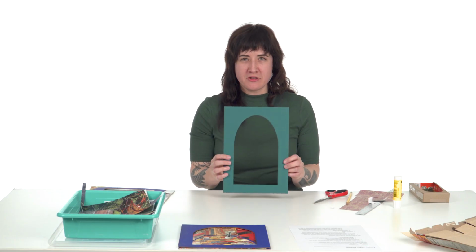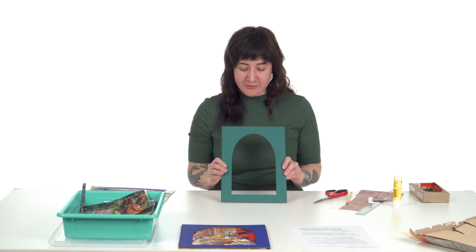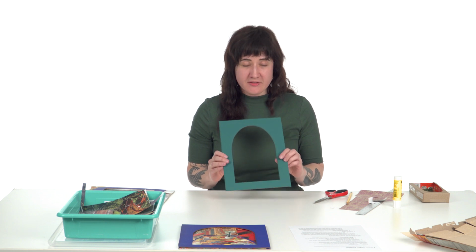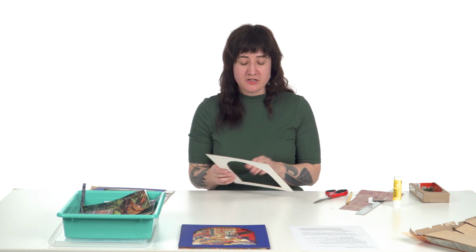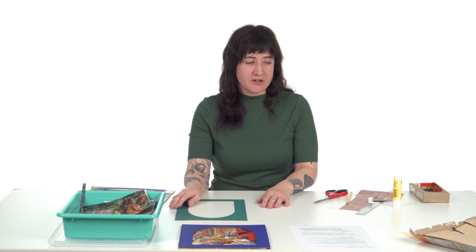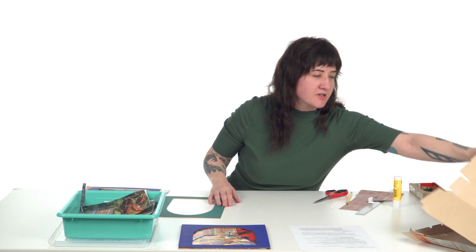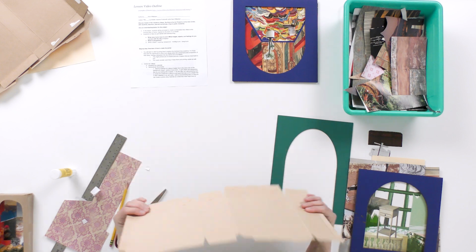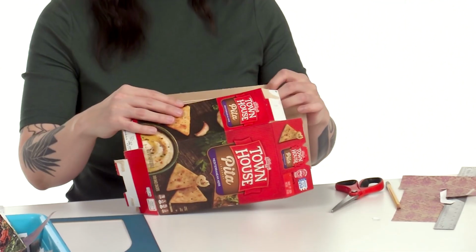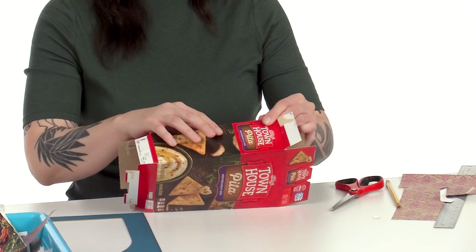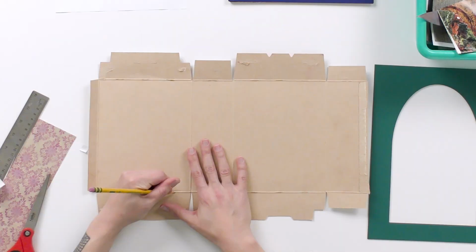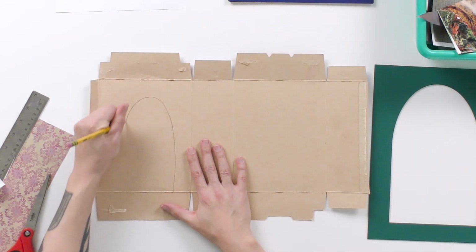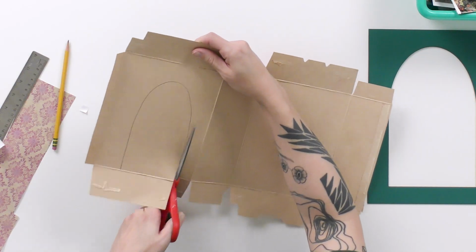So I cut my portal with a laser cutter, and not everyone is going to have a laser cutter to do that with. So if you want to use some materials found at home, you can also use a cardboard box. This one is just from crackers. You can carefully take this apart, so it's open like this. Draw your portal, and then cut that out.